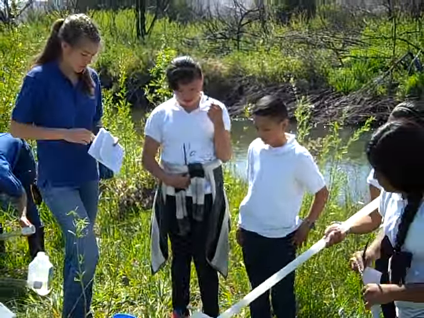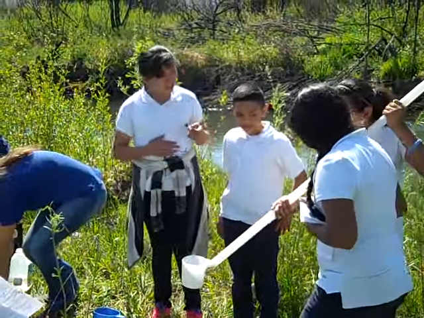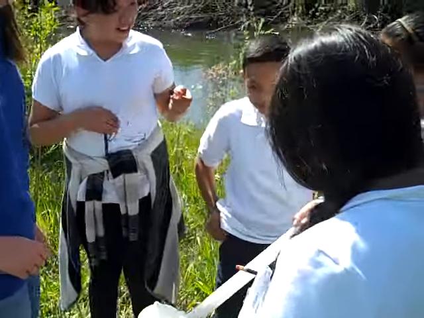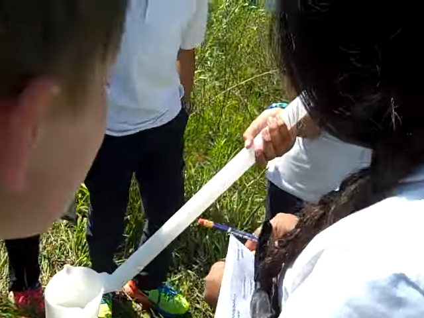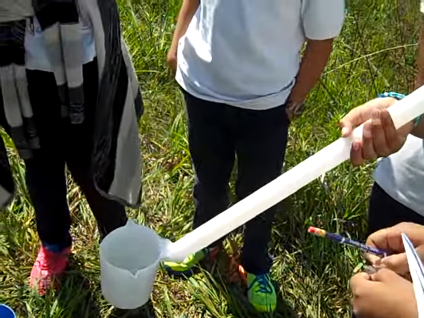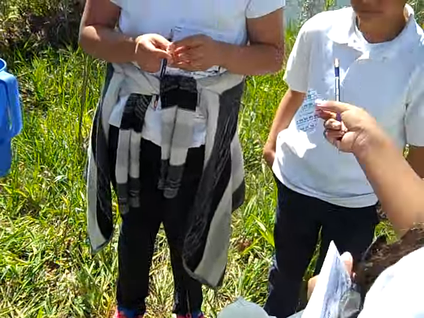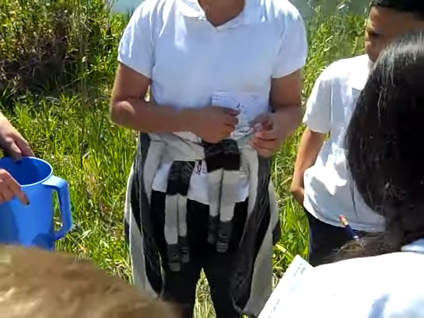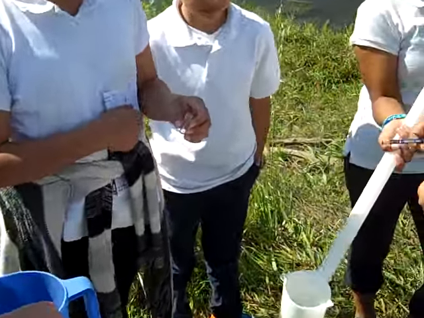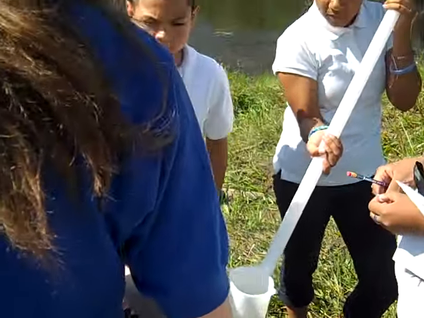So we're gonna take one of the tabs out of our little thing here. Take one of those out. You got it? They cracked. Okay, that's alright. We'll just open that. You guys need to put one of the tabs in the vial there. Okay, that works. And then we're gonna fill it up with water.